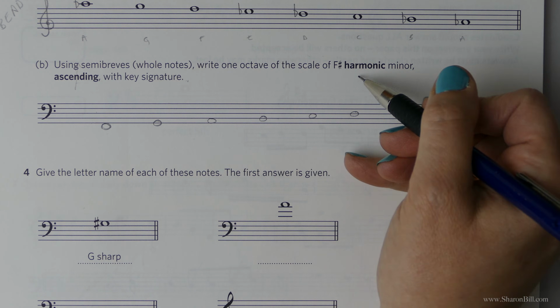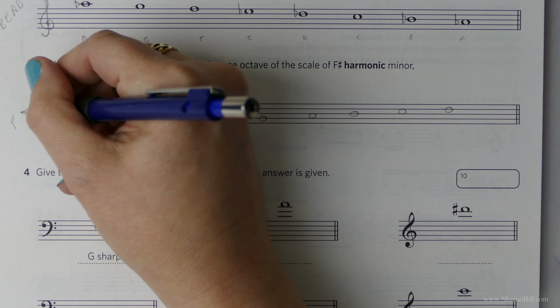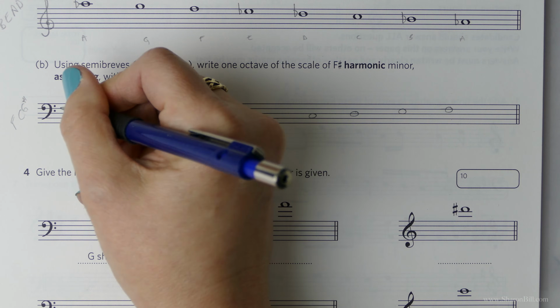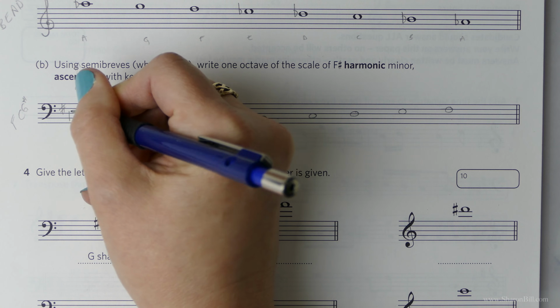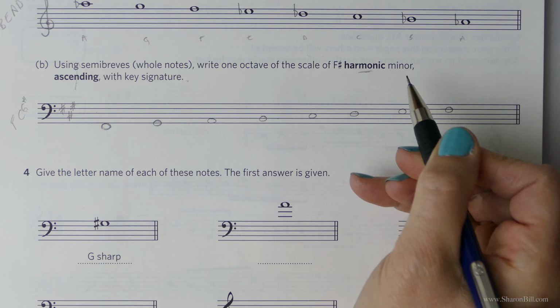Now, F sharp minor is related to A major, which would have a key signature of F sharps, C sharps and G sharps. So we can do that now in the bass clef. F sharps, C sharps, G sharps. And now we've got to make this the harmonic minor form.